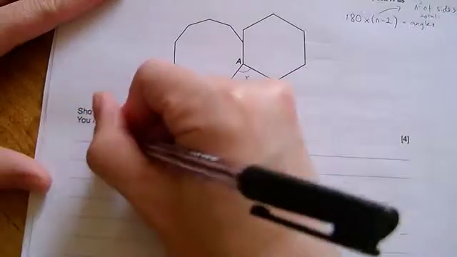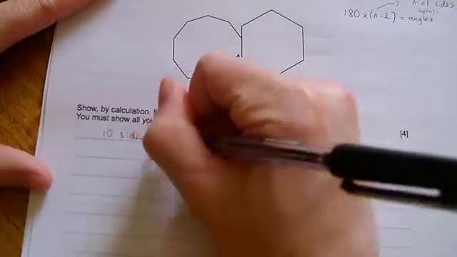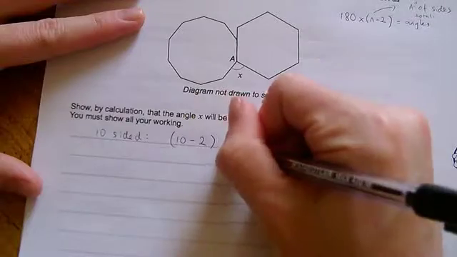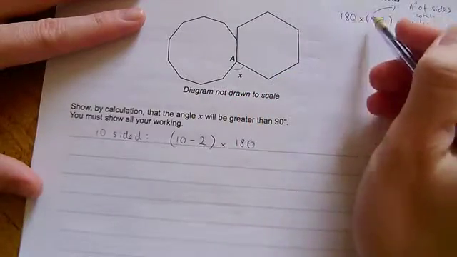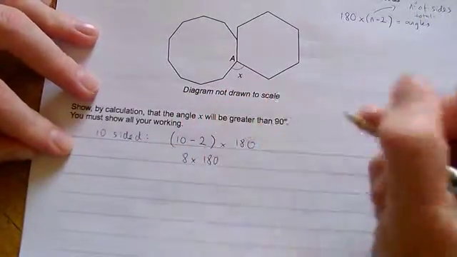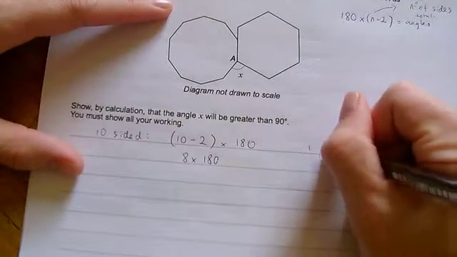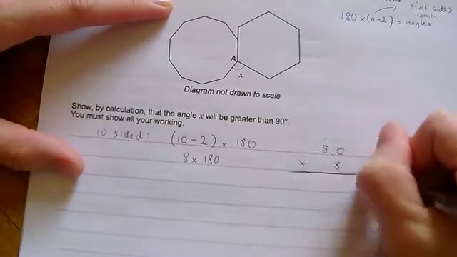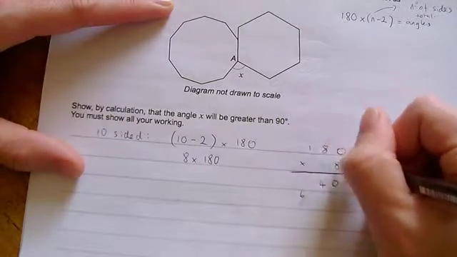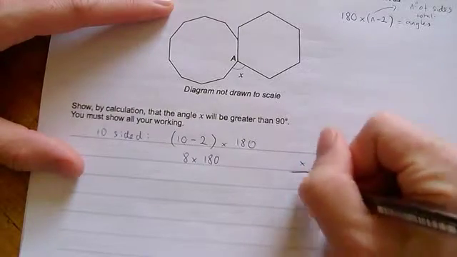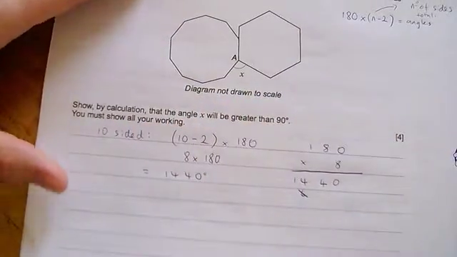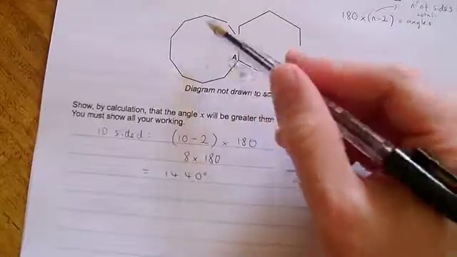Okay, so first of all, the 10-sided shape, which you can say decagon instead if you want. 10-sided would be 10 minus 2, and then we'd times that by 180. I know I've changed the order from the way I've written it here, but timesing doesn't matter which way around you do it. So that's going to be 8 times 180, which I've got no idea, so I'm going to write 180 times 8 like that. 0 times 8 is 0. 8 times 8 is 64. Carry the 6. 1 times 8 is 8, and then add the 6 is 14, so 1,440. Okay, now that is the total degrees in this 10-sided shape here.